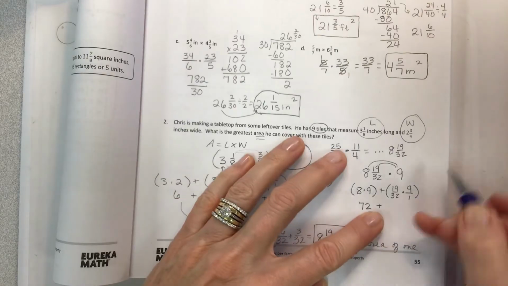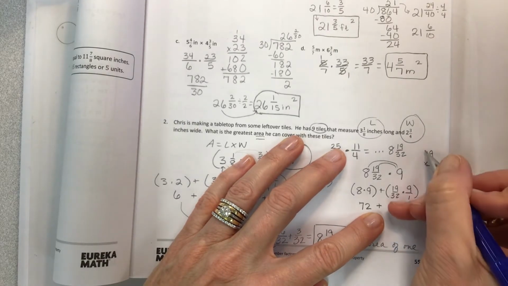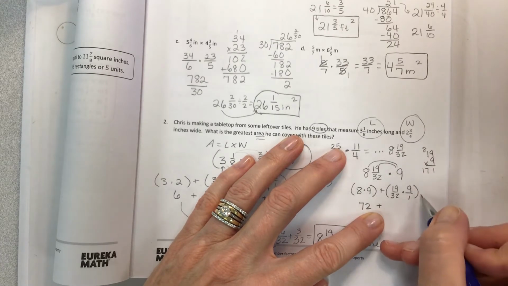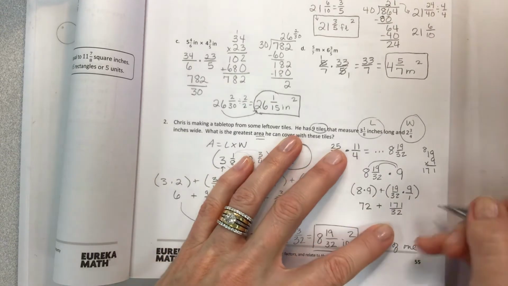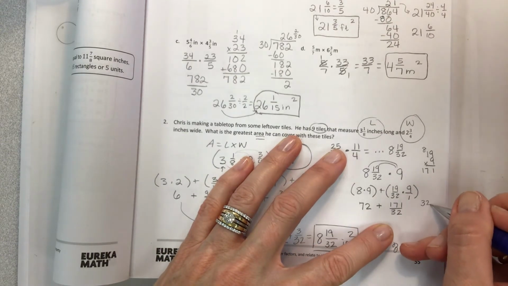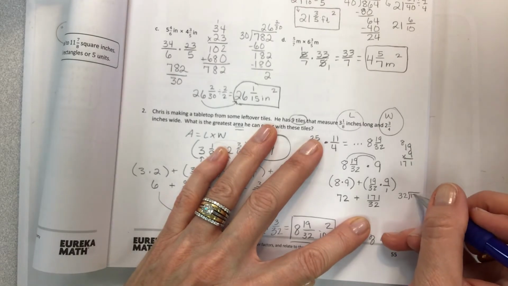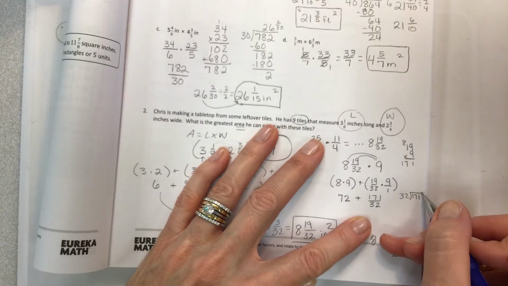8 times 9 is 72. 19 times 9, work it out. 9 times 9 is 81. And then 9 plus 8 is 17. So I have 171 over 32, which becomes a fun little division problem. If you can see it over there on the side, 171. 32 doesn't fit into 17, so you only are going to have this single digit.